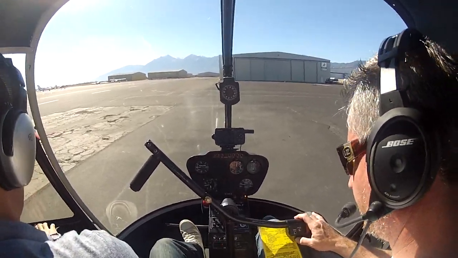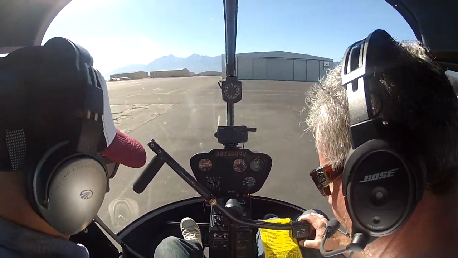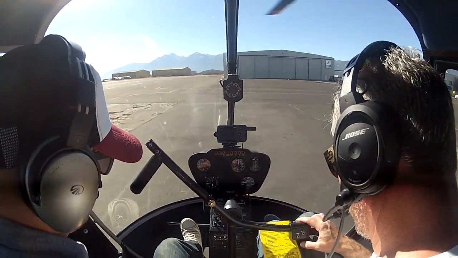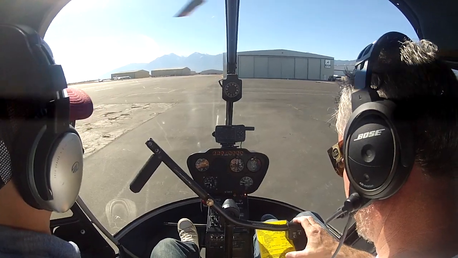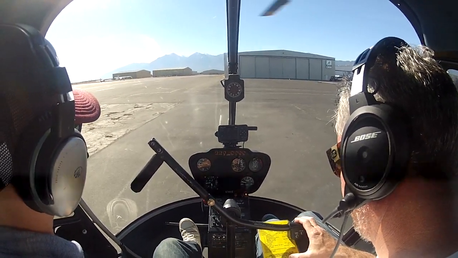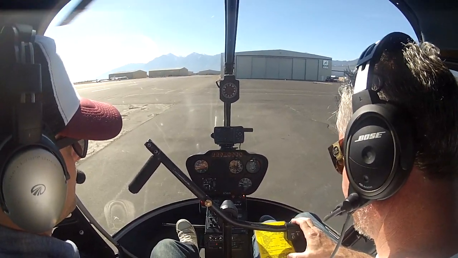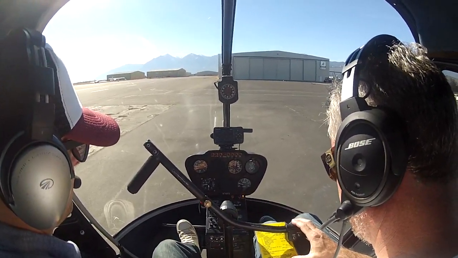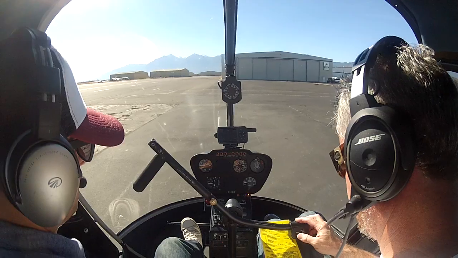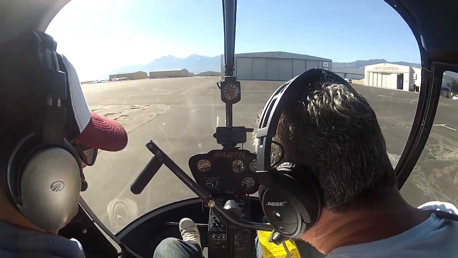Minden Tahoe Airport, automated weather observation 2003 Zulu, weather, wind 300 at 4, visibility more than 10, sky condition clear below 12,000, temperature 16 Celsius, dew point -4 Celsius, altimeter 3020.